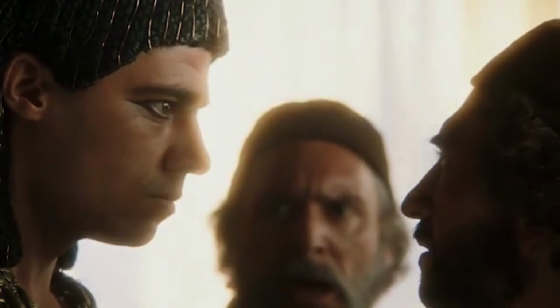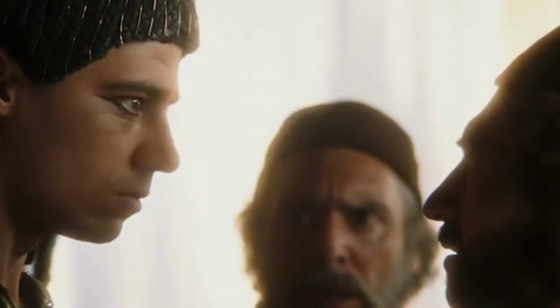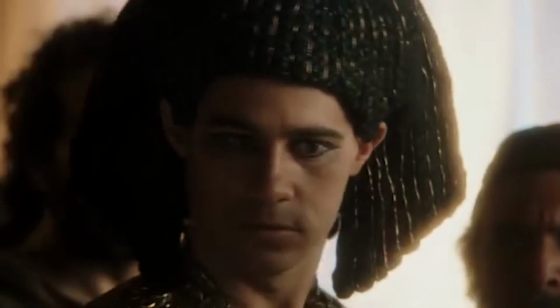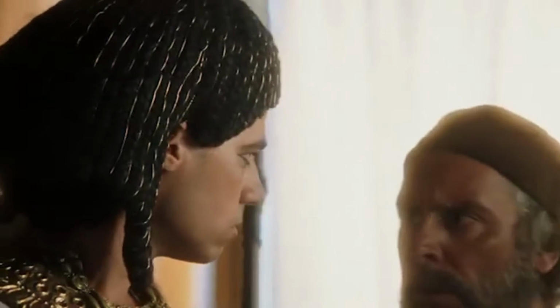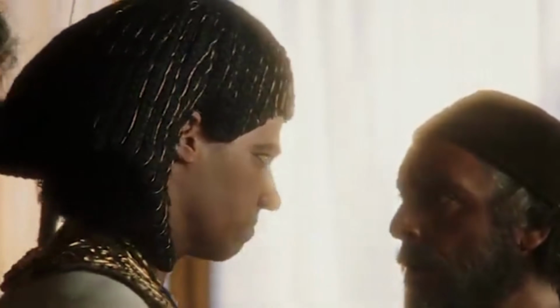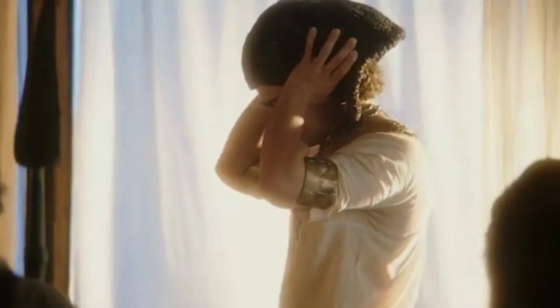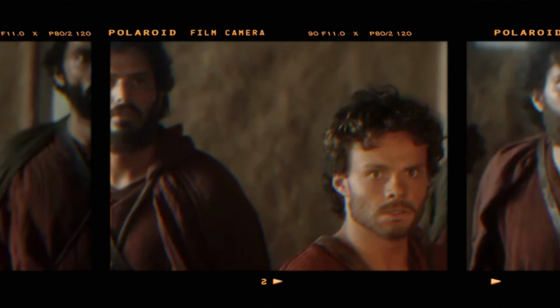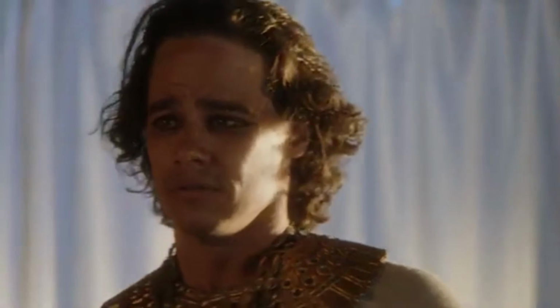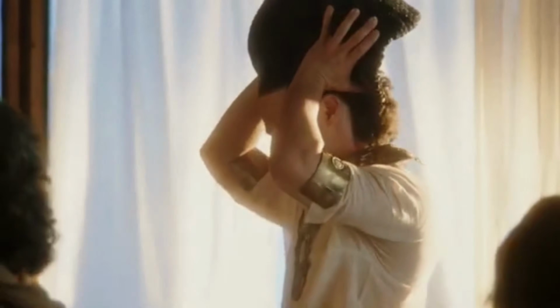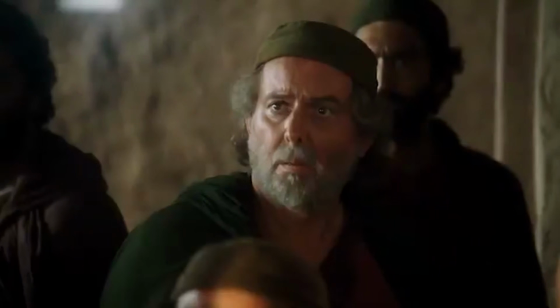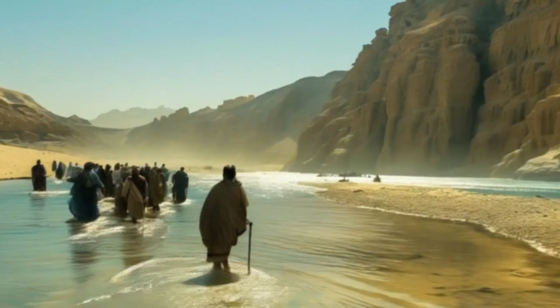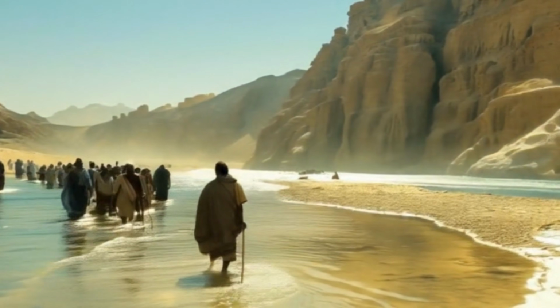Jacob's son Joseph, who had been sold into slavery by his jealous brothers, rose to a position of power in Egypt, becoming the Pharaoh's chief advisor. When the famine struck, Joseph's brothers traveled to Egypt to buy grain. After revealing his identity to them, Joseph invited his entire family to settle in Egypt to escape the famine. Thus Jacob and his sons, along with their families, moved to Egypt, where they were provided for by Joseph.